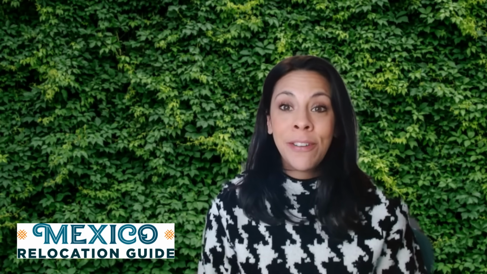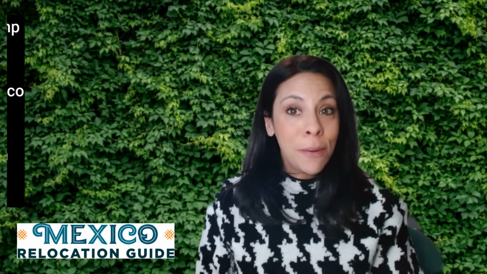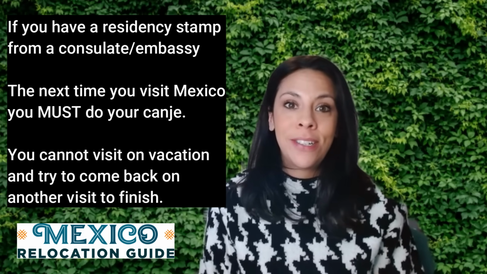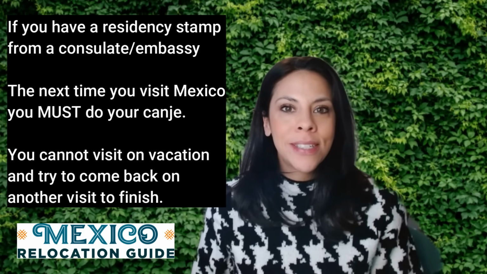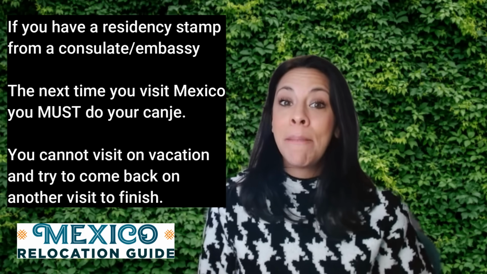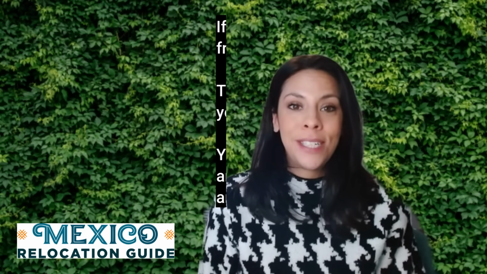Ten, once you get your residency visa stamped on your passport, you need to finish the process in Mexico the next time you enter. Meaning you can't come as a tourist on vacation while you have the residency stamp in your passport and come back at a later time to finish it.